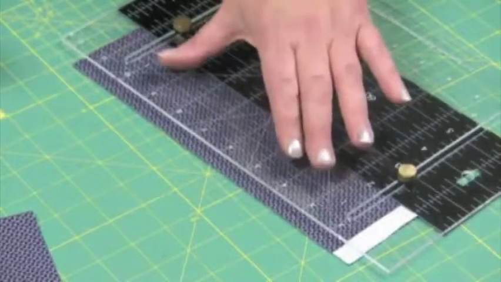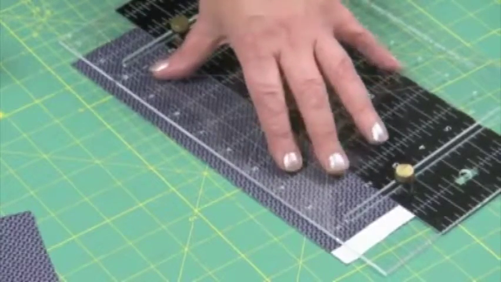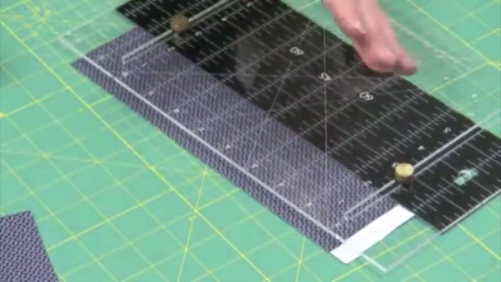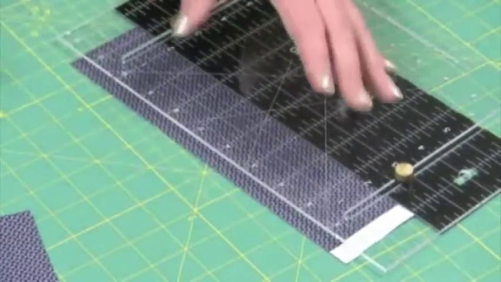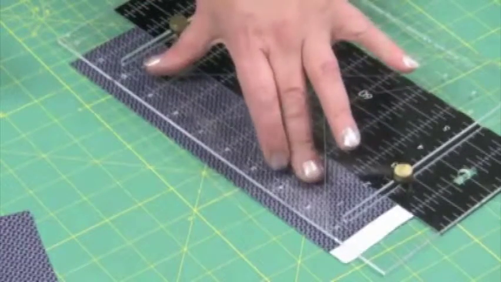So when holding the westerly ruler, we hold it on the clear portion. As you can see, the ruler is tilting. If I put weight on the back of the ruler onto the black part, then my ruler is sitting on the black. I don't want that. I want the weight to be on the front.